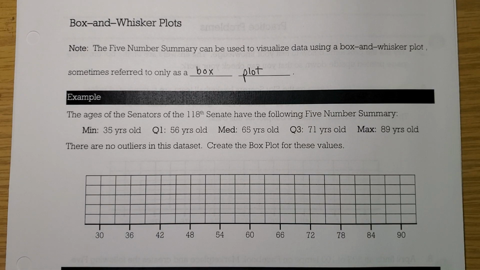So we're going to do two examples in this video. In the first one, there are no outliers in the dataset. And in the second example, there are. So let's get started with this first example. It says that the ages of the senators of the 118th Senate have the following 5-number summary. There are no outliers in this data set. We're going to create a box plot for these.